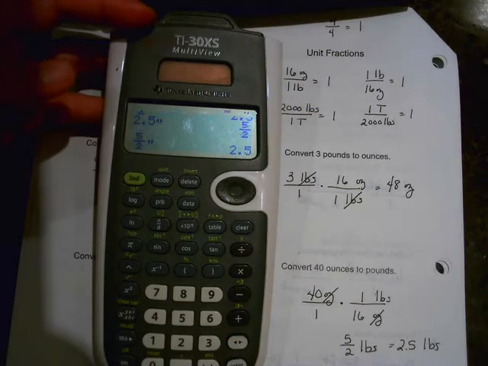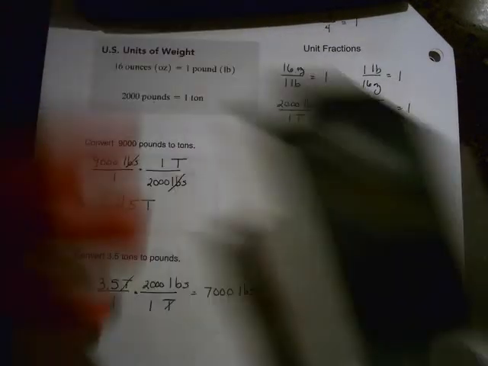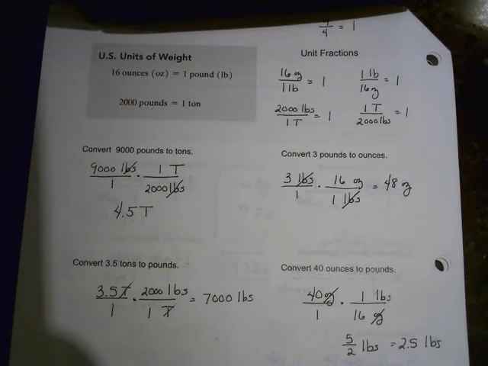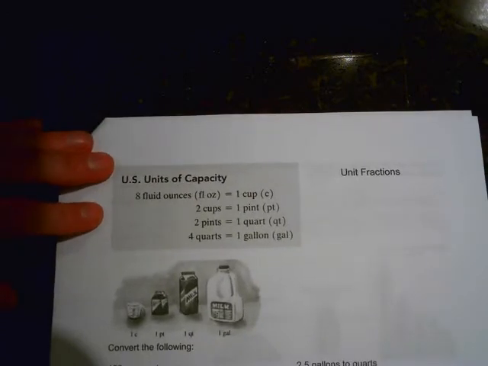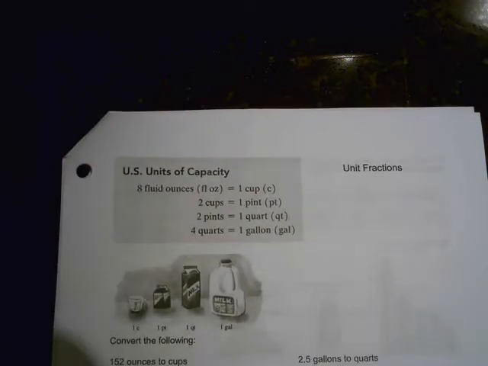All right. So that's the section on units of weight. So that's section 9.5. This is capacity. This is 9.6. And there's really nothing different to it. It's all the same thing. They're the same process. It's just a different chart.